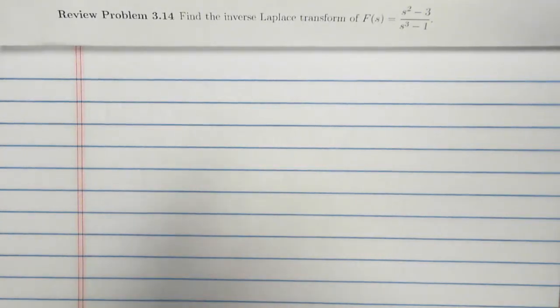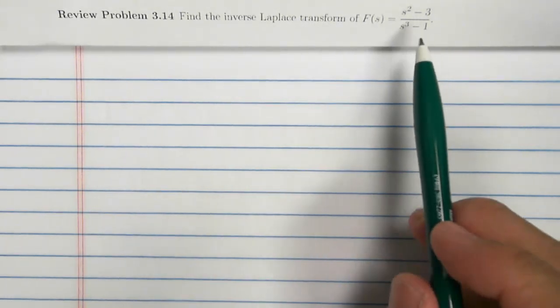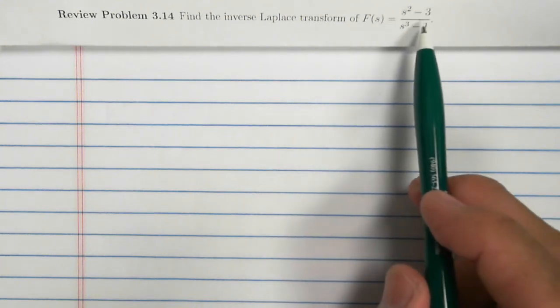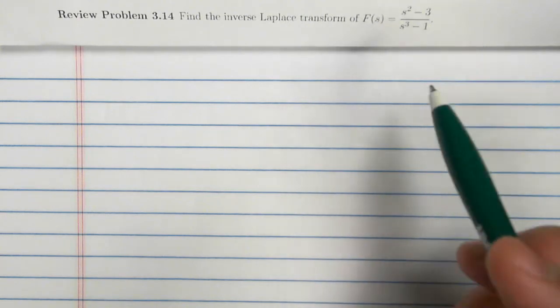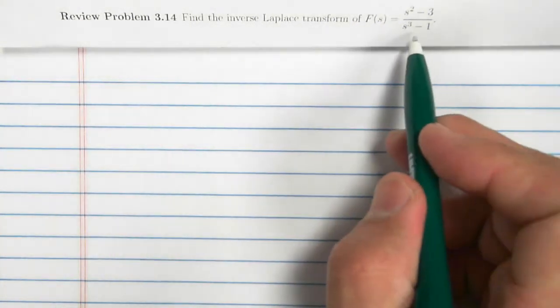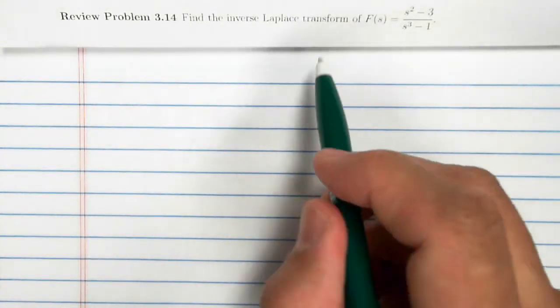Let's find the inverse Laplace transform of this function, s squared minus 3 over s cubed minus 1. The form of the Laplace transform suggests using partial fractions. The degree of the numerator is less than the degree of the denominator. And so to get started, we just need to factor the bottom.